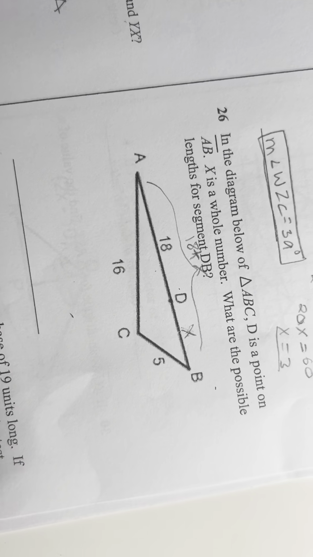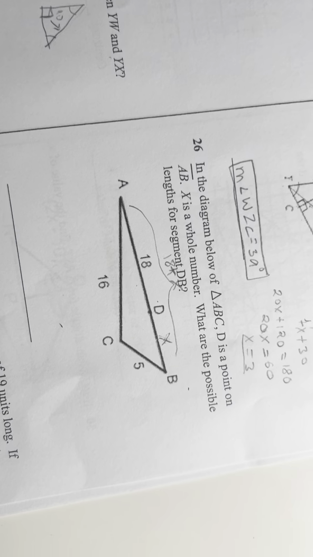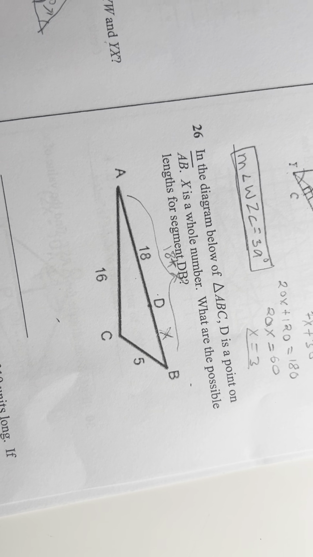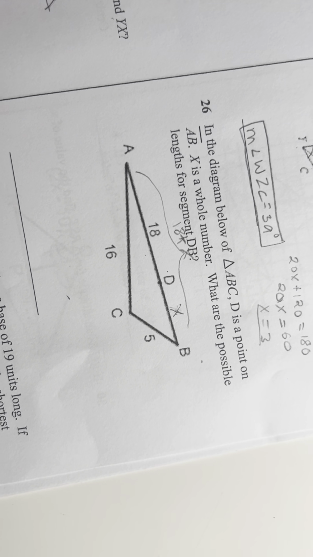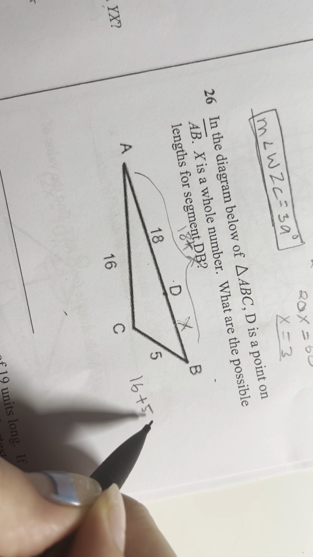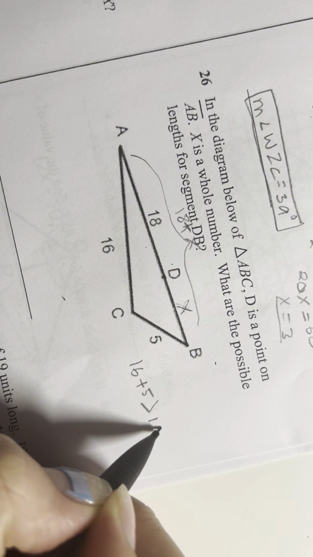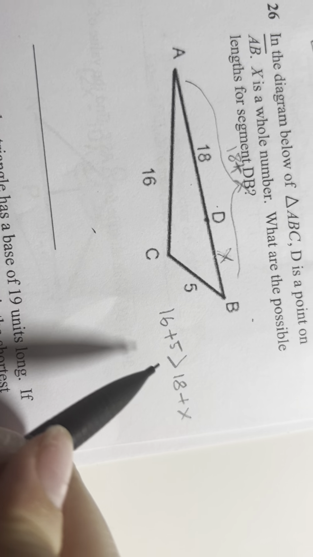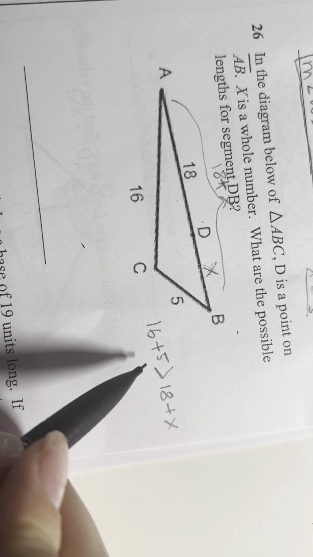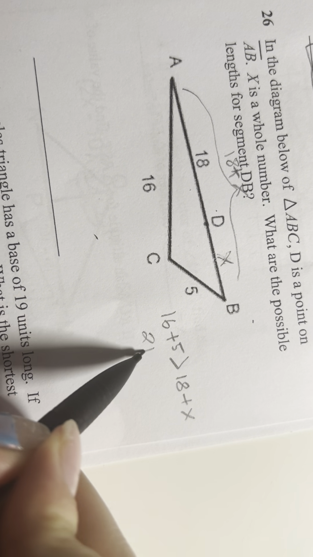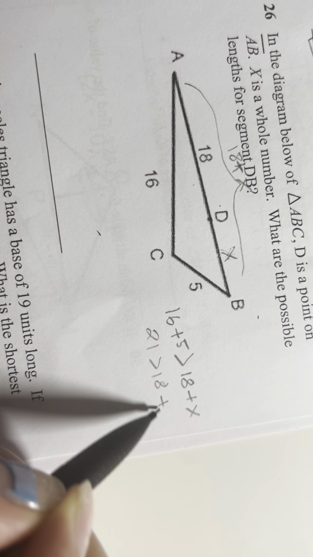Because you remember how C cannot be equal to A plus B, or C cannot be equal to or less than A plus B? I'm probably sounding confused right now, but okay, so 16 plus 5 has to be greater than 18 plus X, right? Okay, now solve the inequality. Combine like terms. So 16 plus 5 equals 21, greater than 18 plus X.